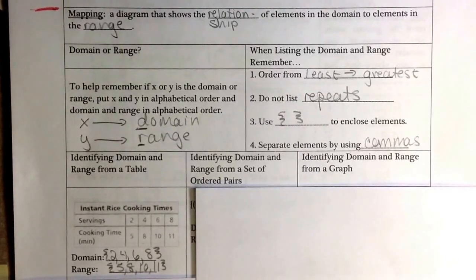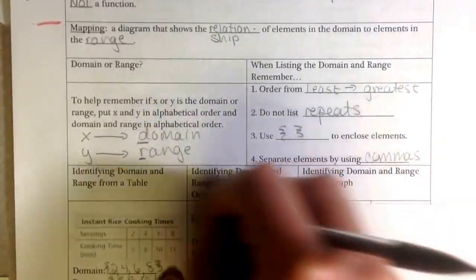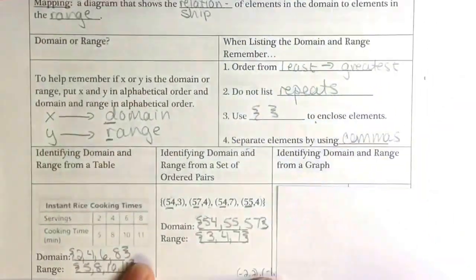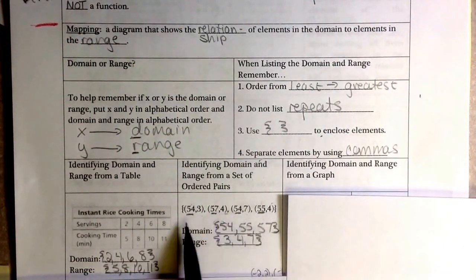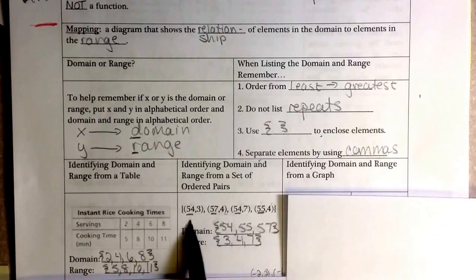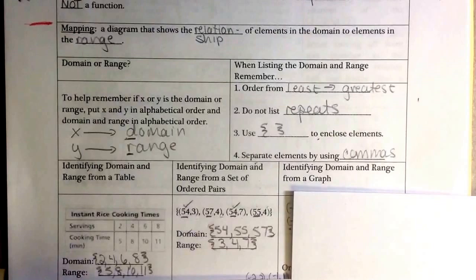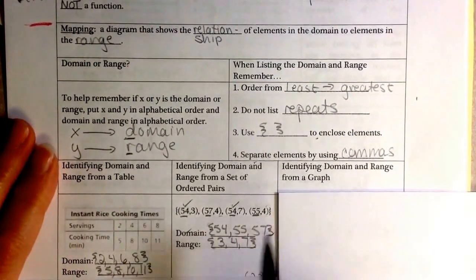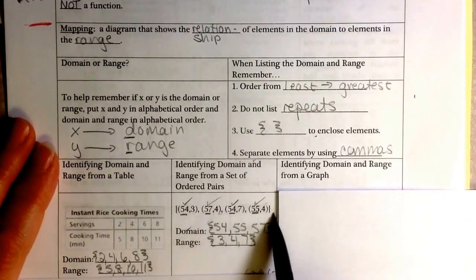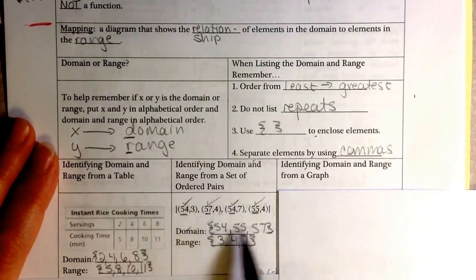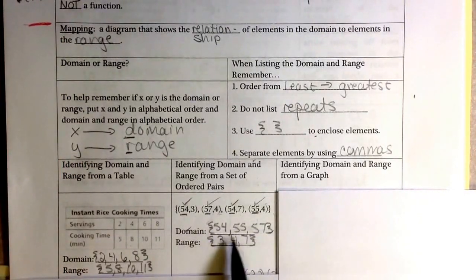Now, if we're identifying from a set of ordered pairs, I'm just going to erase this here real quick. I underlined the x values, and if we look at the x values, we have 54, 57, 54. If we write down 54, it's listed twice, so we only list it in our set one time. And then we have 55 is the next one, and 57. So we have all the elements in the domain. They're listed from least to greatest, left to right, and there are no repeats.